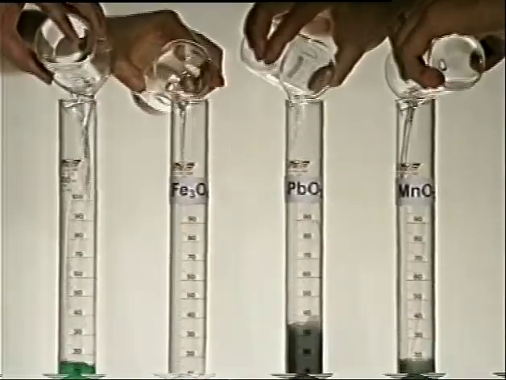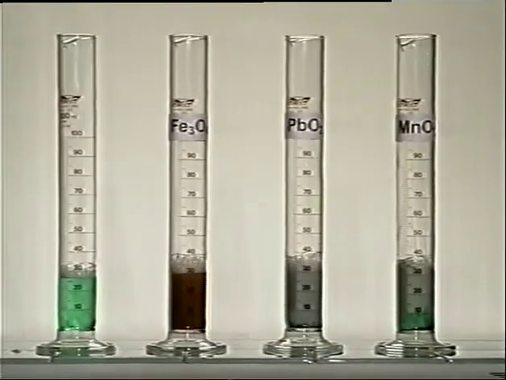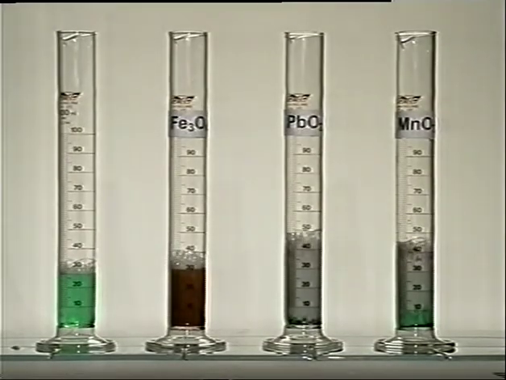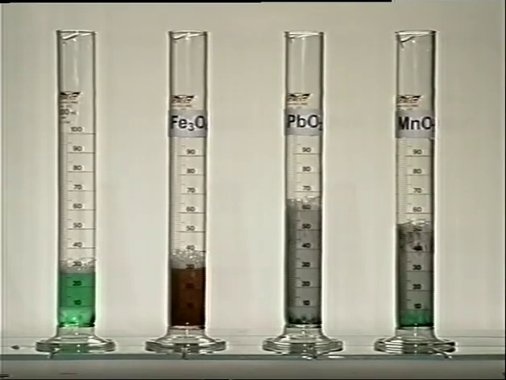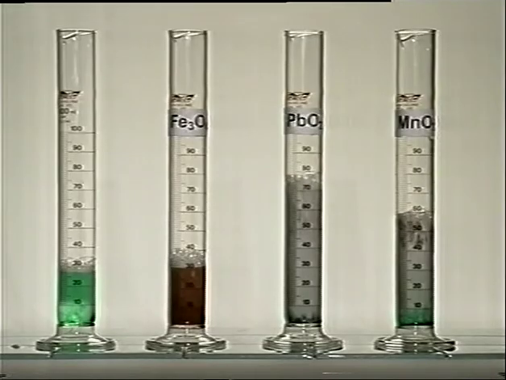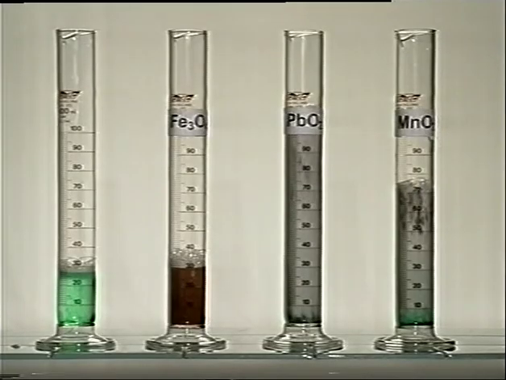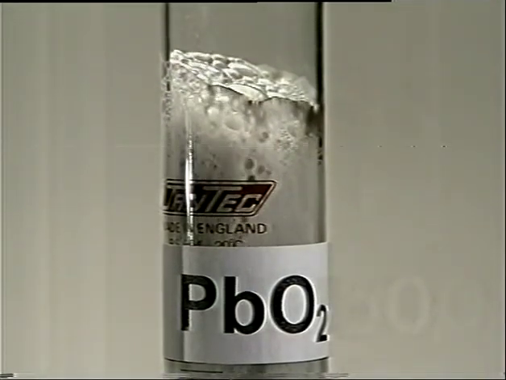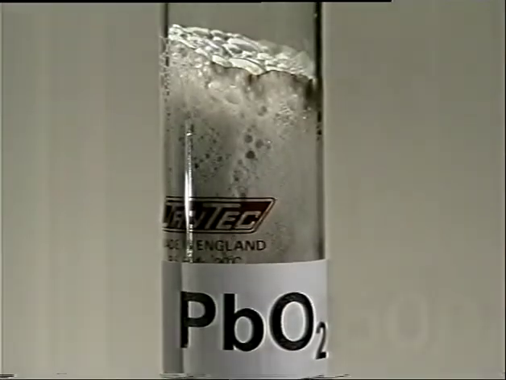Finally, in goes the hydrogen peroxide. As oxygen is evolved, the washing up liquid forms a foam which rises up each cylinder. The rate at which the foam is produced is a measure of how effective the catalyst is. Lead oxide is much better than the rest.